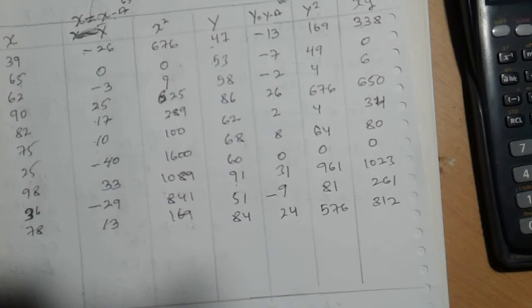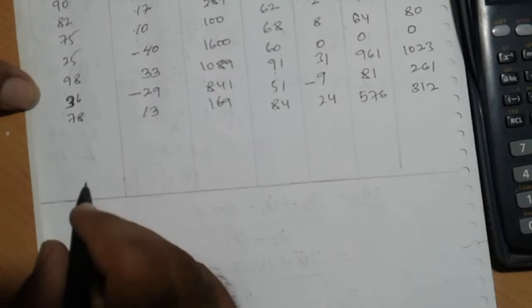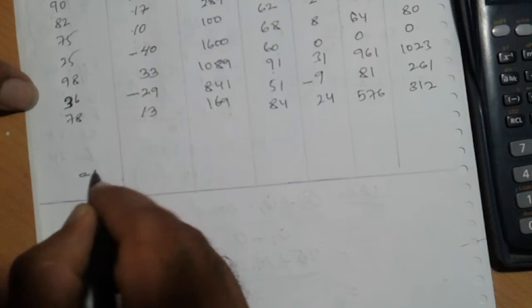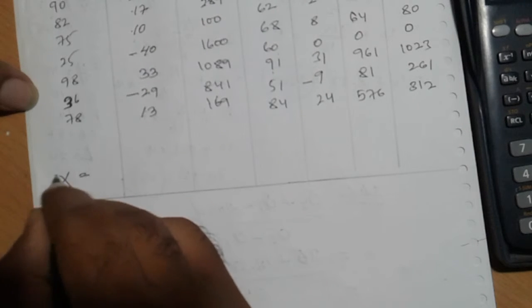First let's check whether we should use the normal formula or the assumed mean formula. How can we calculate this? By the mean formula. Mean of x.